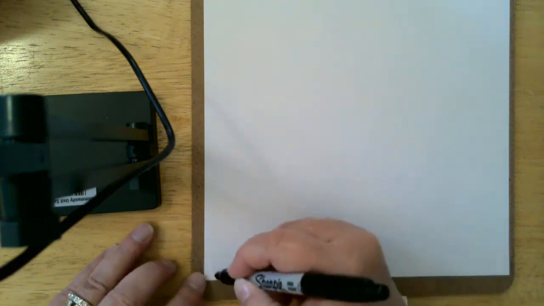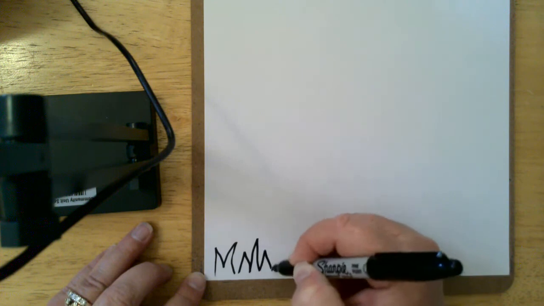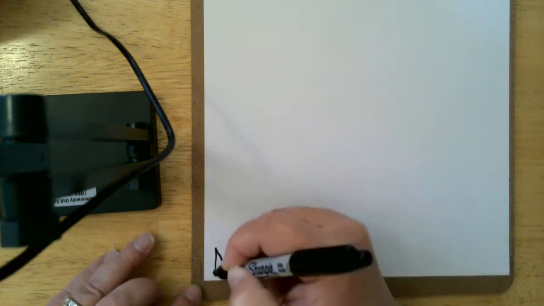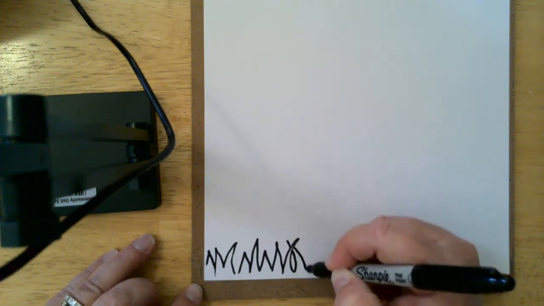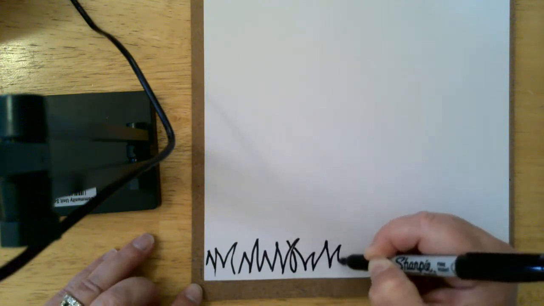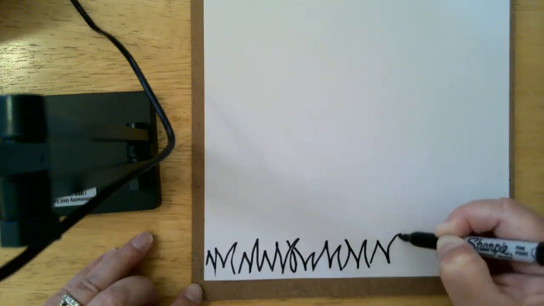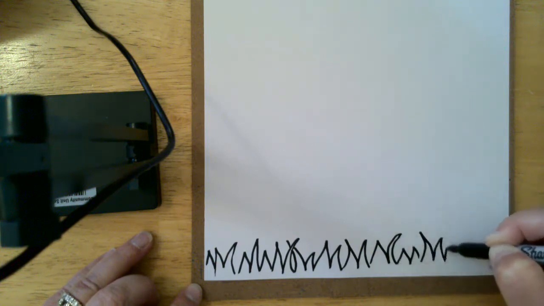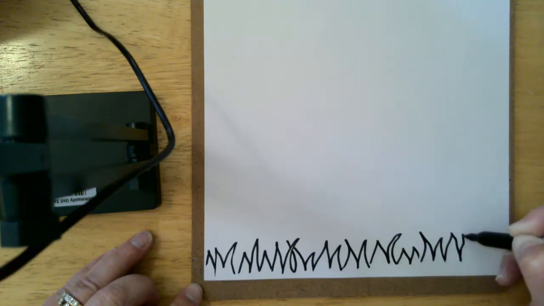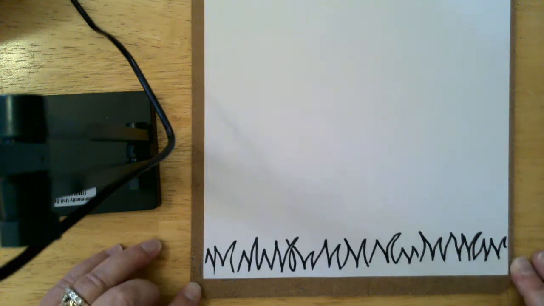So let's say this is the foreground of my picture. It's going to be some blades of grass. They're going to look really big because it's up close. So these are just some weeds or grass. And as I said, things look larger when they're closer to you. Okay. So we have our little blades of grass on the bottom.